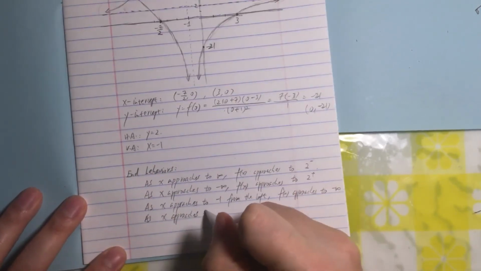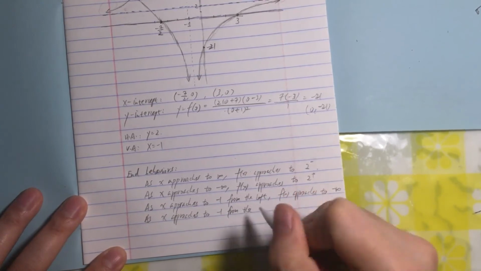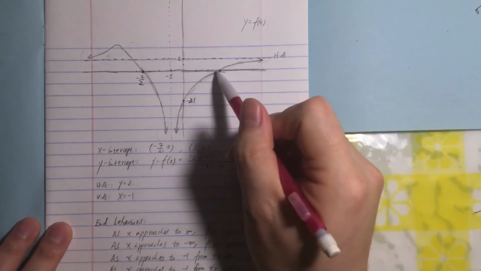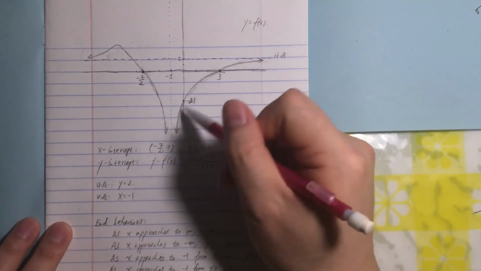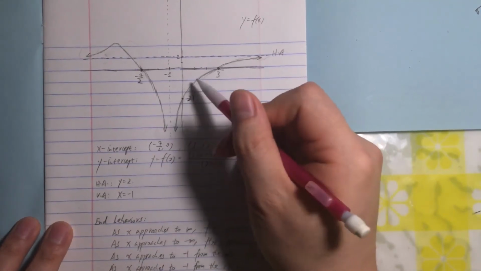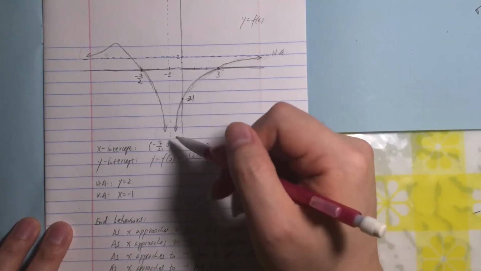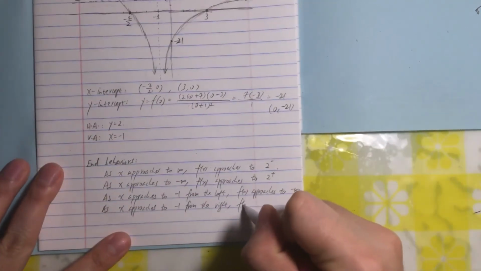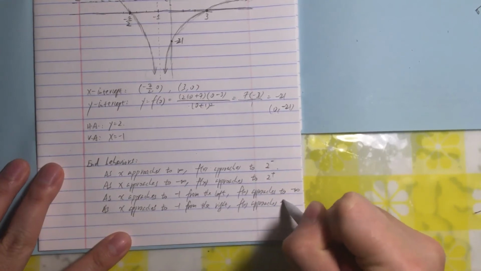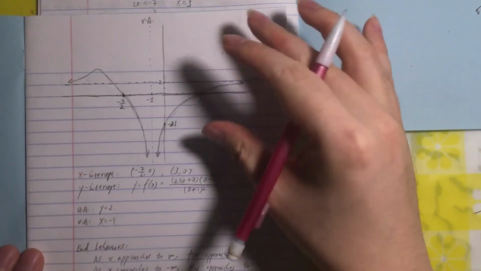As x approaches -1 from the right side, f of x also approaches negative infinity. It goes all the way down. So as x approaches -1 from the right, f of x approaches negative infinity. That's the end behavior of this graph.